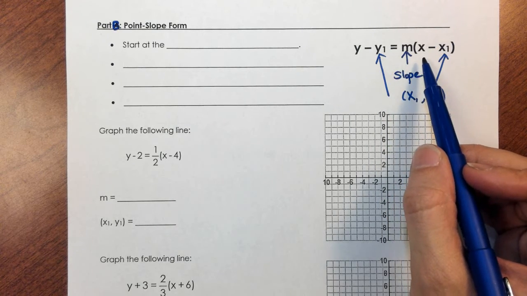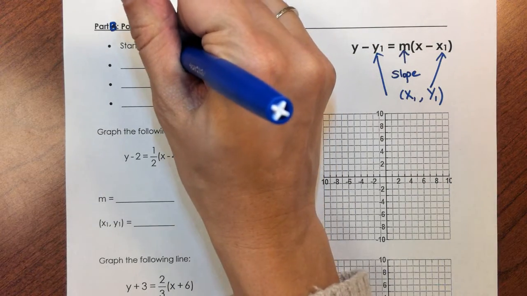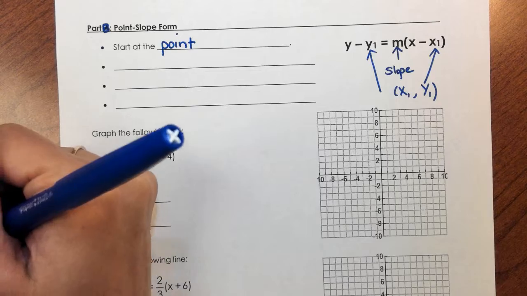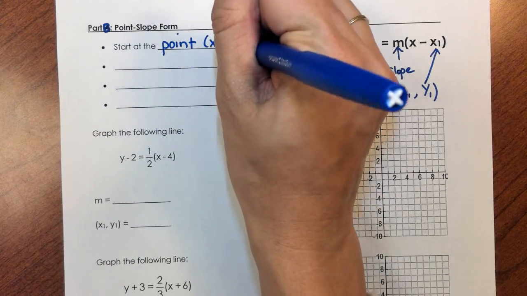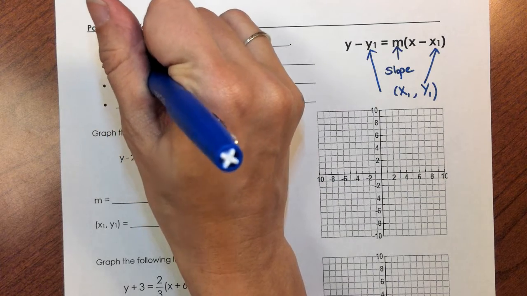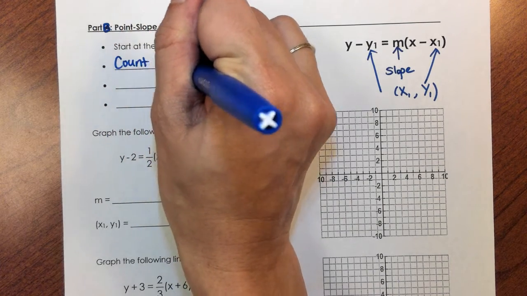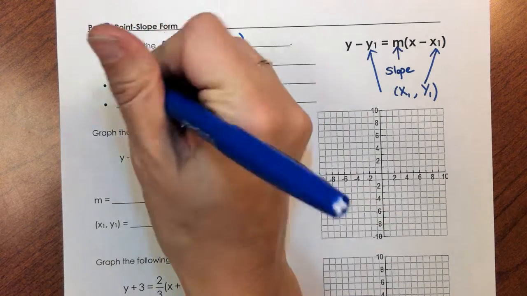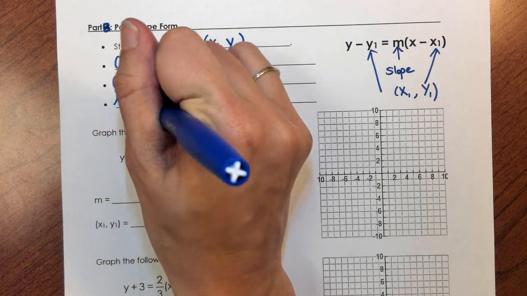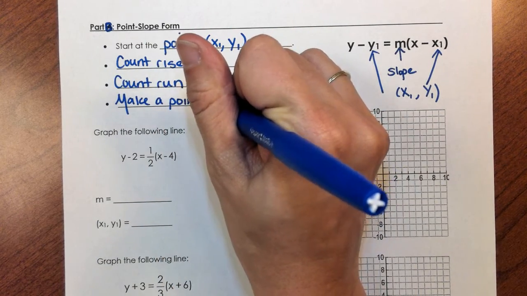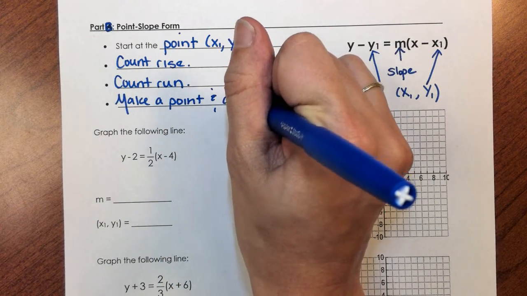So the first thing we want to do is start at our point. Then from there, we're going to rise one and run one, or count the rise and count the run. After that, you're going to make a point and connect.